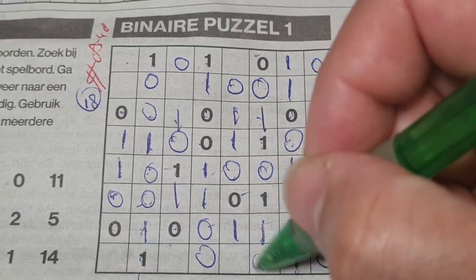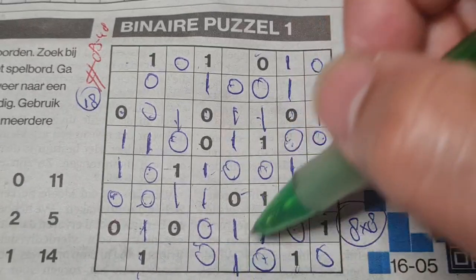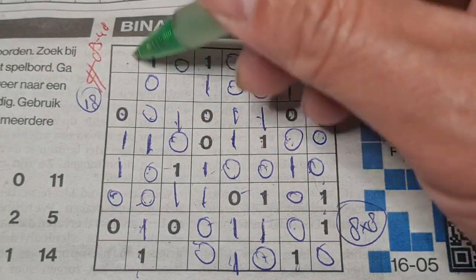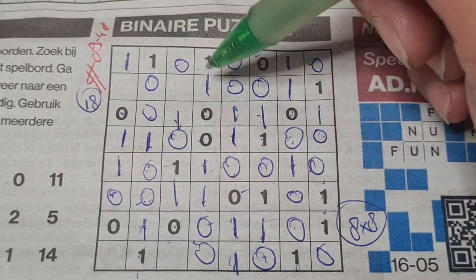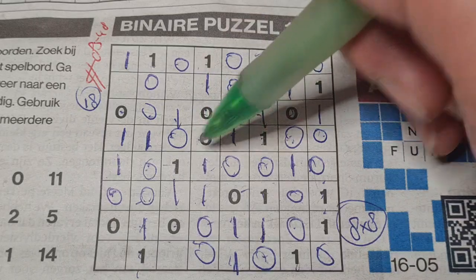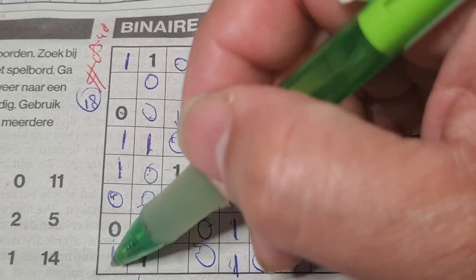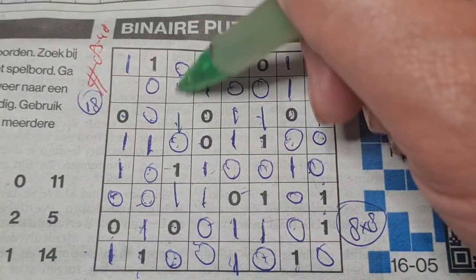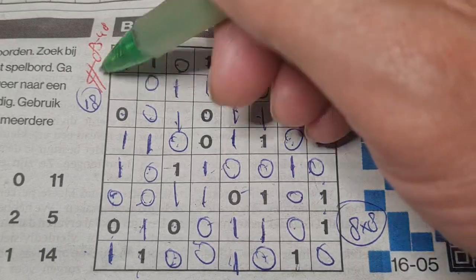Double 1, here no, there no. Between the O's comes a 1. 4 1s we have here, so the rest are O's. And 4 O's we have here in the first row, so the rest are 1s. Now double O, here one, there one. Double 1, here no, there no. 1, 2, 3, 4 O's, so the rest are 1s. And 1, 2, 3, 4 1s, so the rest are O's.